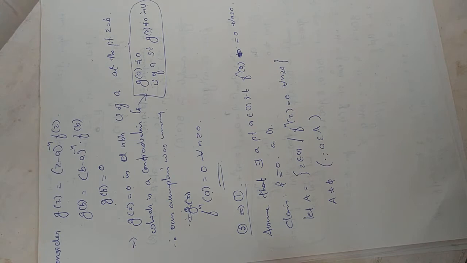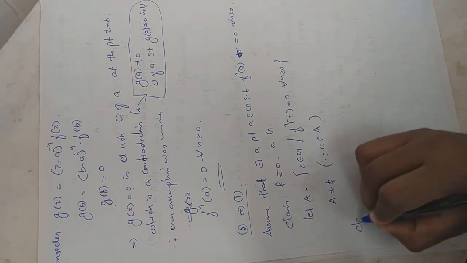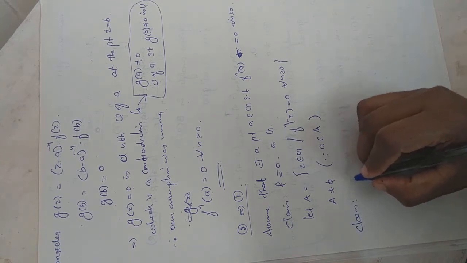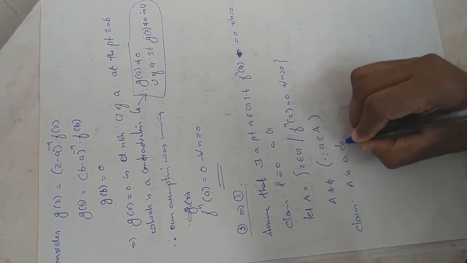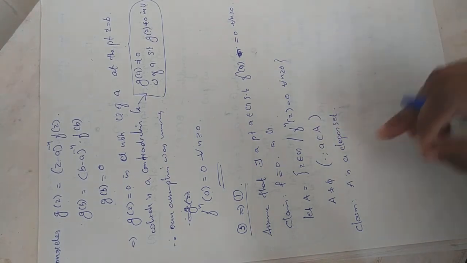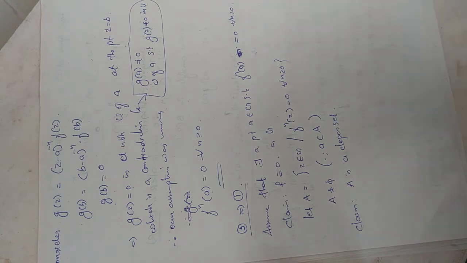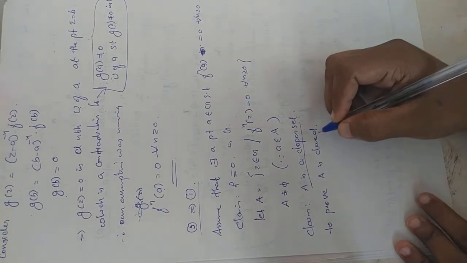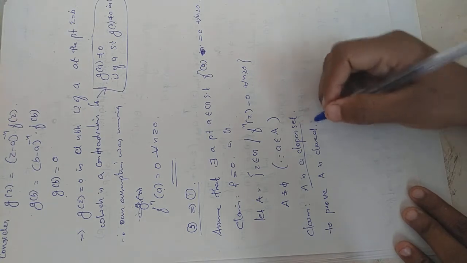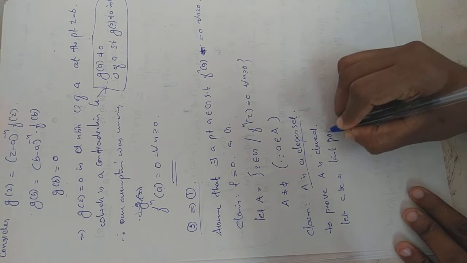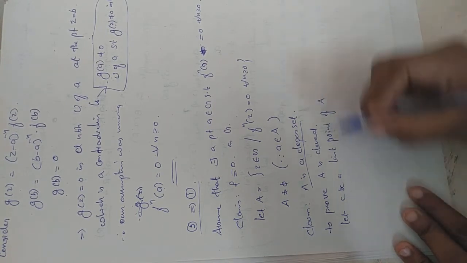Okay. Now we will claim that this capital A is a clopen set, that means which is both open and closed. Clopen means both closed and open. So we are going to prove that A is a closed set as well as an open set. To prove A is closed, we have to prove that A contains all of its limit points. So let C be a limit point of A. We need to prove that C is an element of A.